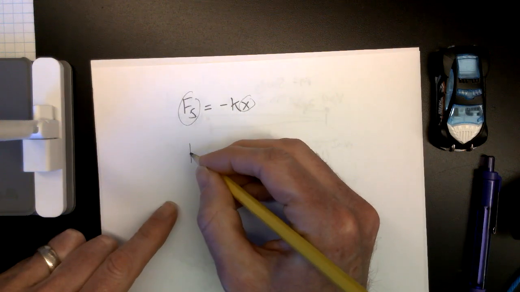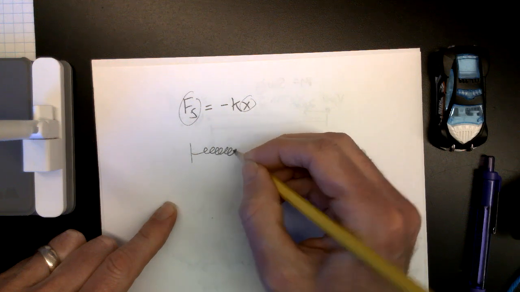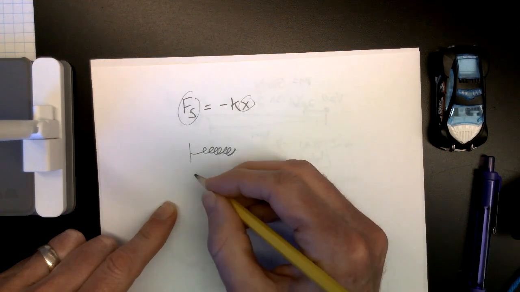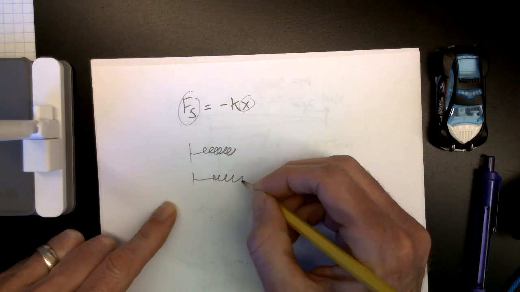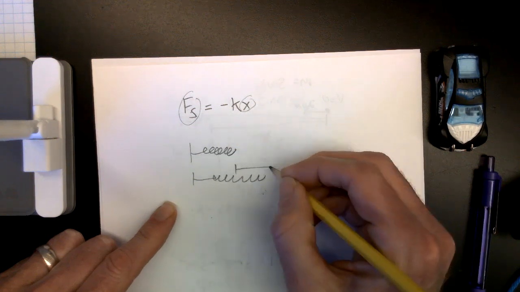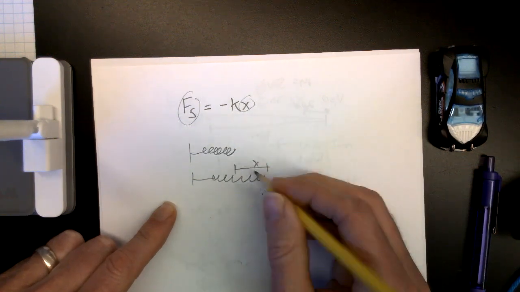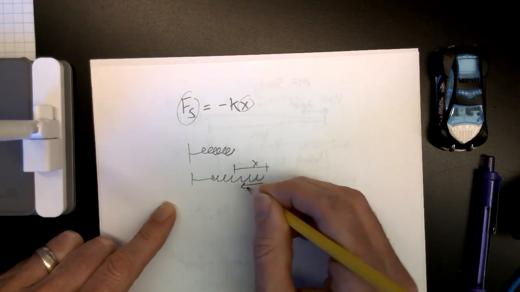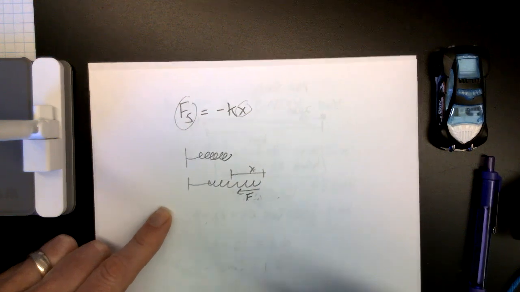So the classic thing is if I've got a spring and then I try to extend the spring, so here's the next picture and there's the spring extended, this distance right here is x. The force that the spring is going to be pulling back with is proportional to this distance right here.